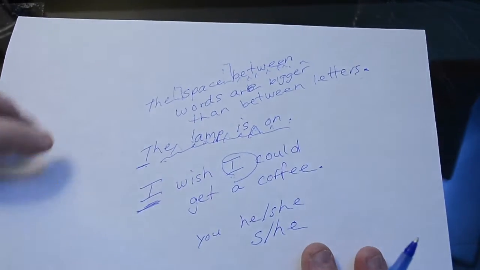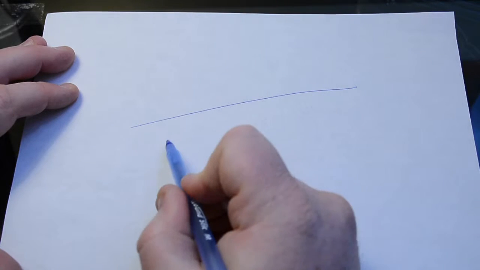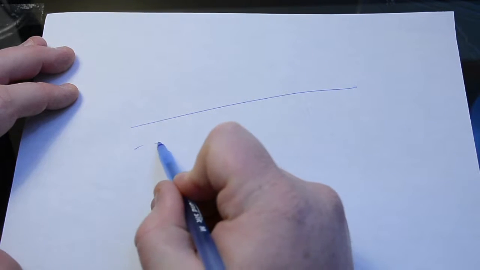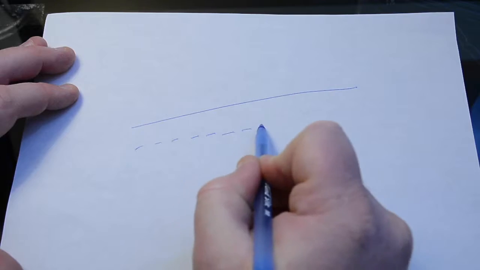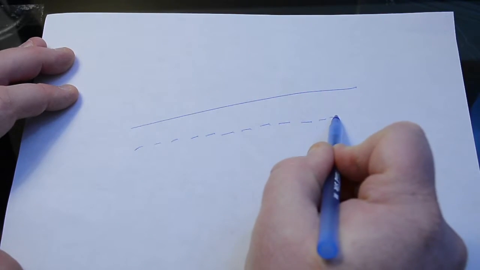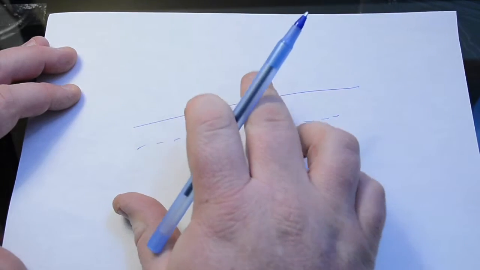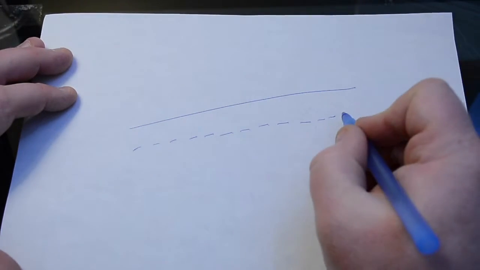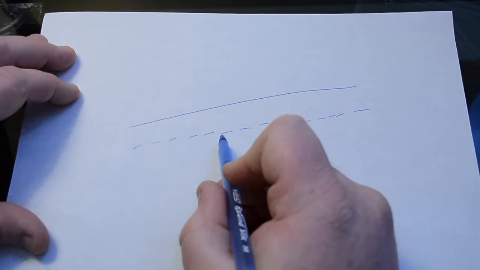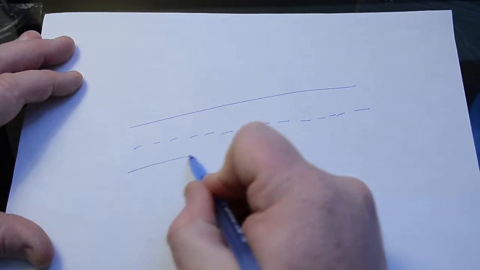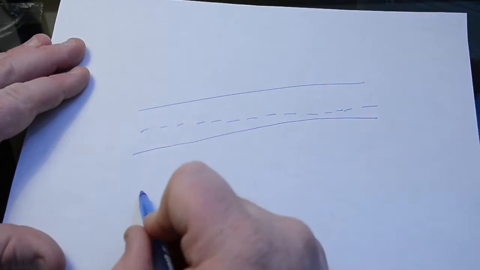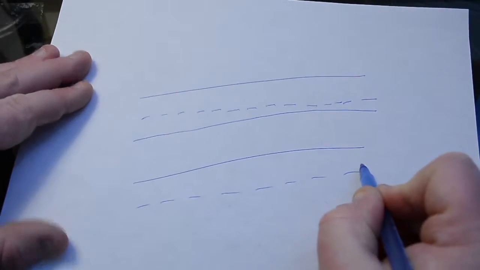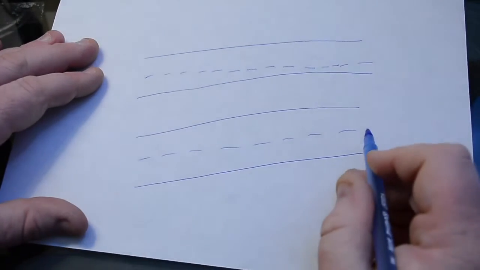So the way to master lowercase is to imagine what I drew last night, and that is a line, a dotted line, and then another solid line.